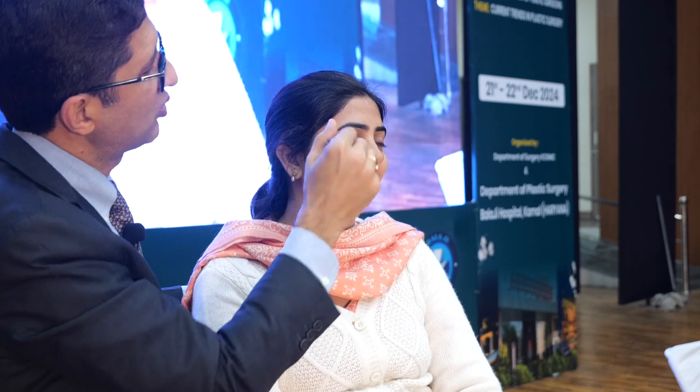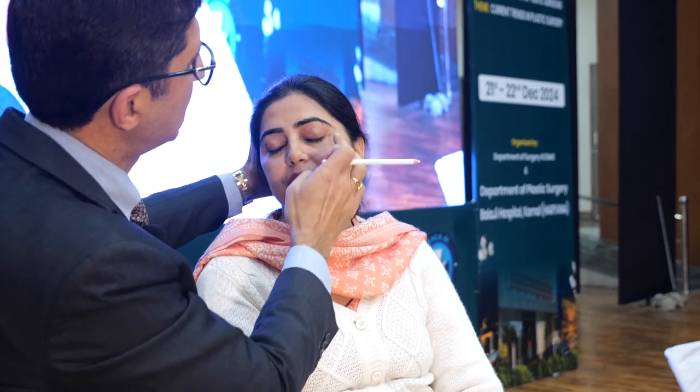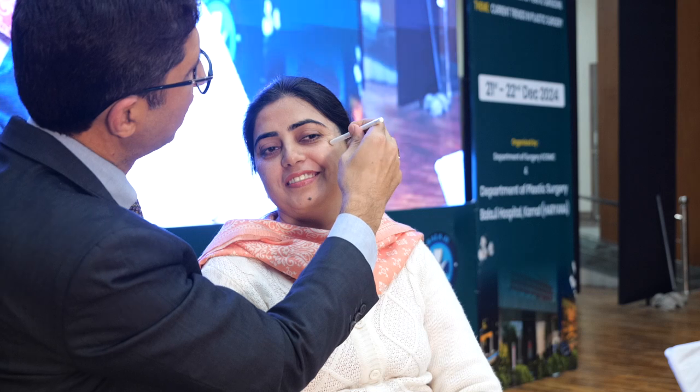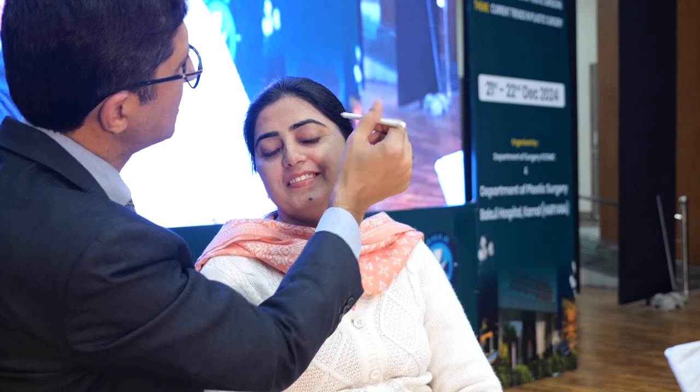So first we do the marking in her case. Can you smile? You can see these are the crow's feet lines. First I mark the central point, then 1 to 1.5 centimeter above, and 1 to 1.5 centimeter below. Same way, if you look on this side, central point, 1.5 centimeter below and about 1 centimeter above. And this way you mark 3 points.